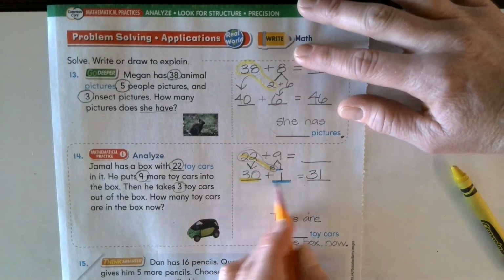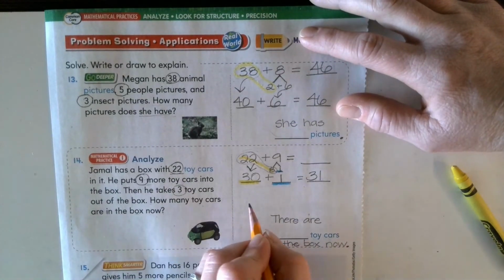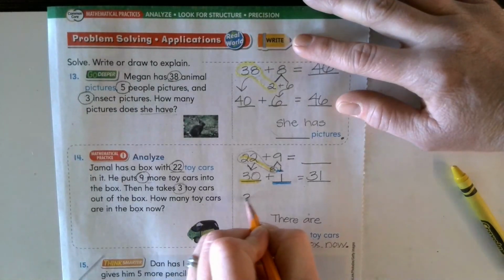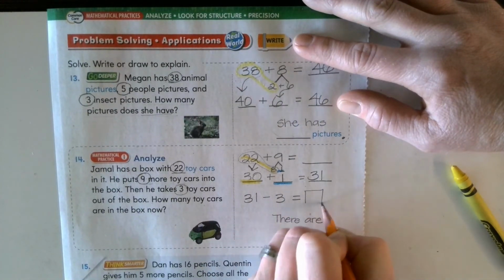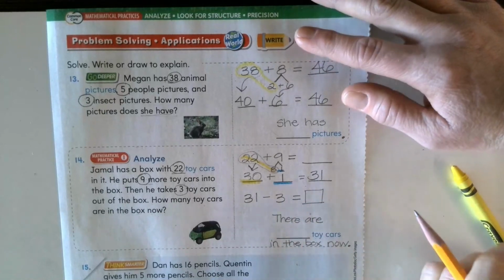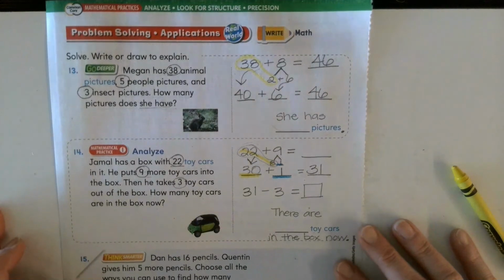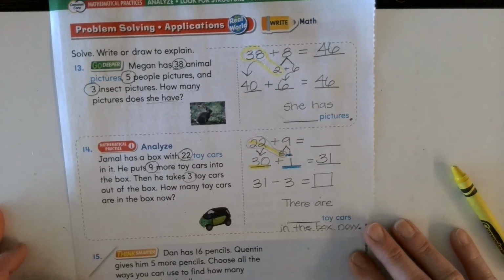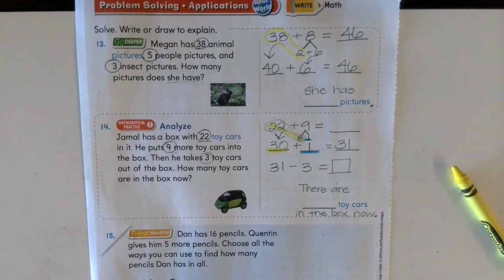No. Right now he's got 31 cars in the box. Now he's got to take 3 out. So we're going to say 31 subtract 3 equals, and there's our answer. And I'm going to let you figure that out on your own by counting back. Okay, go ahead and hit pause if you need to get caught up.